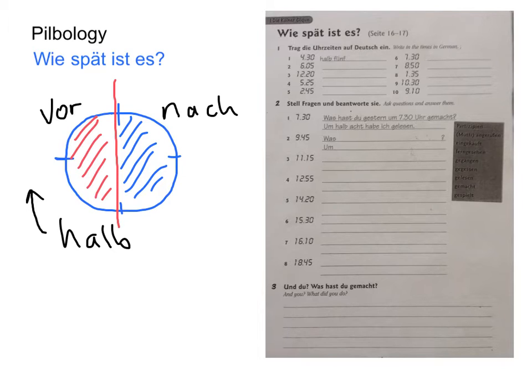So as a quick revision, in German, if we have a look at our little clock here, you can see this is midday, 3, 6, 9. Anything on this side of the clock is going to be past, as in we would say half past. Past or after in German is nach. So, for example, if you want to say 5 past 3, you would say 5 nach 3.